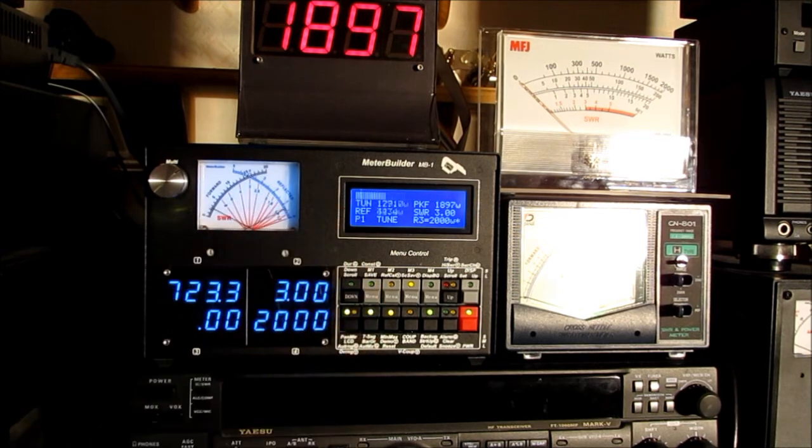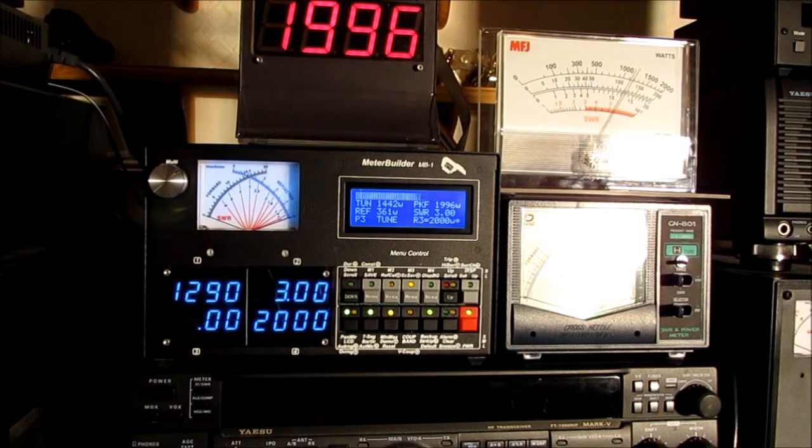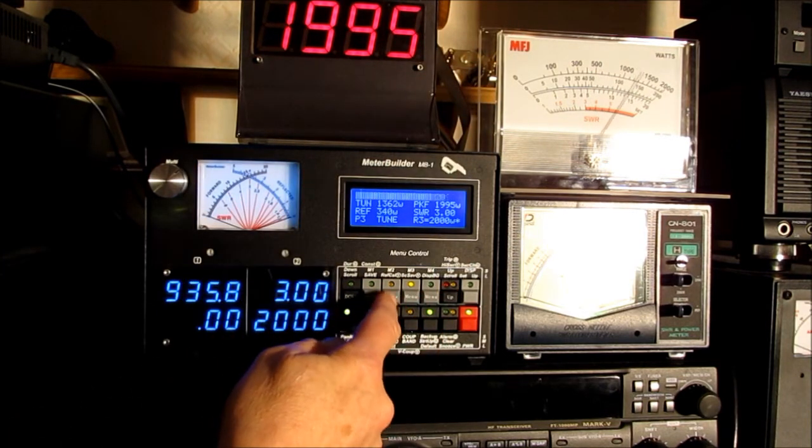So the first option in the panel meter allows me to select my different panel meters in the event I've connected them to MB-1. P1 happens to be the internal meter. P3 in this case is the MFJ meter, and I'm showing real-time power.